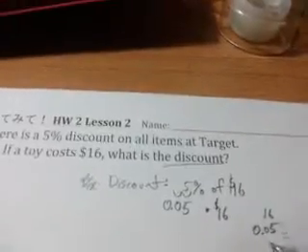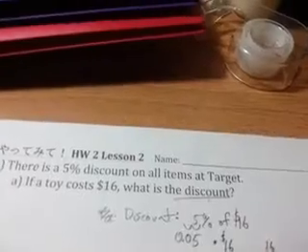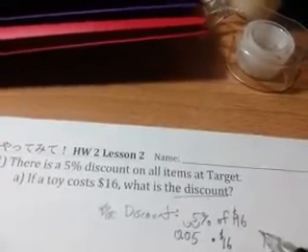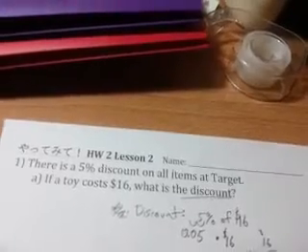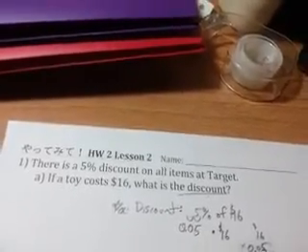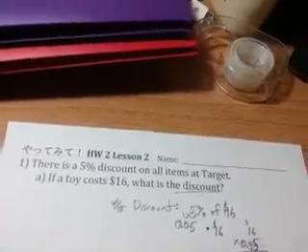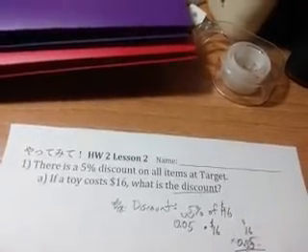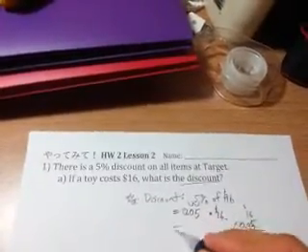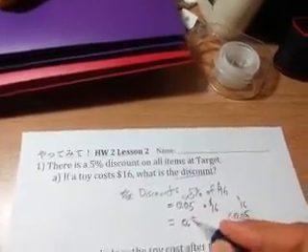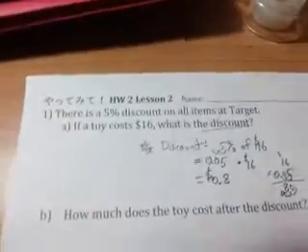Okay, so again, we would have to move the decimal place twice, and then do the multiplication. So what's 5 times 6? That's 30. 5 times 1 is 5, plus 3. So I get 8. But how many times did I move the decimal place? I moved it twice. So that means I have to move it back twice. And so that means my discount is going to be $0.8, or in this case, 80 cents.